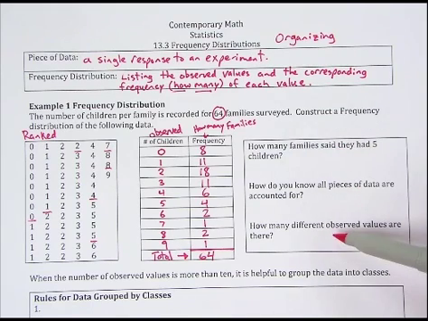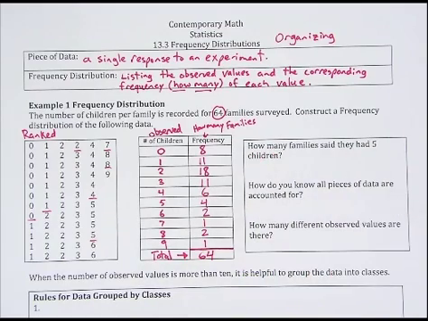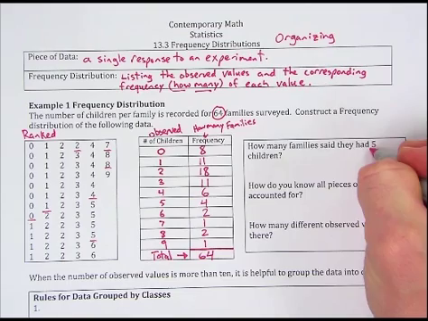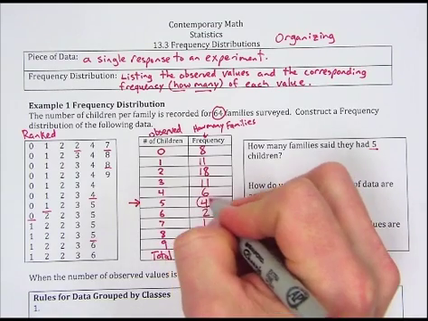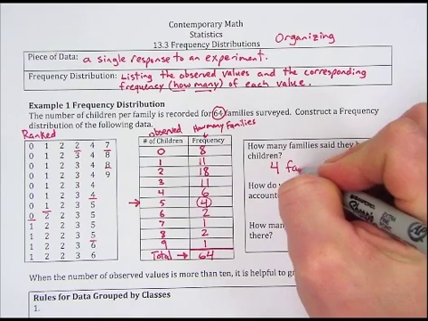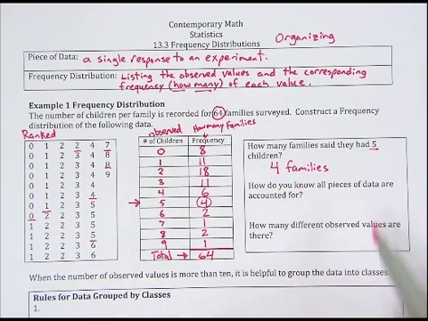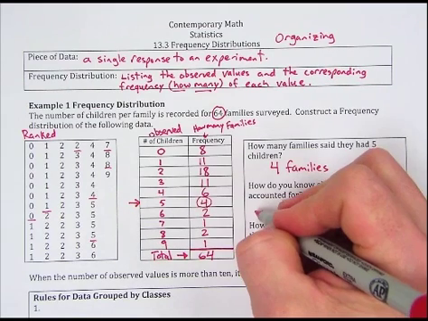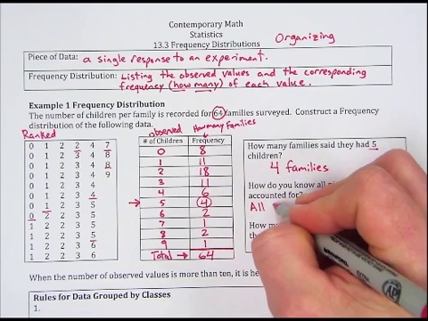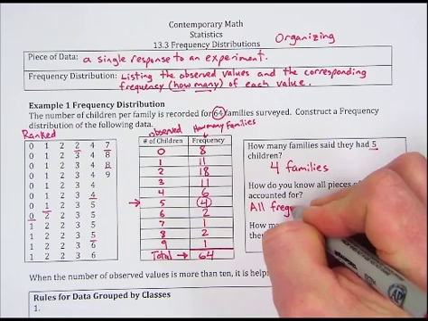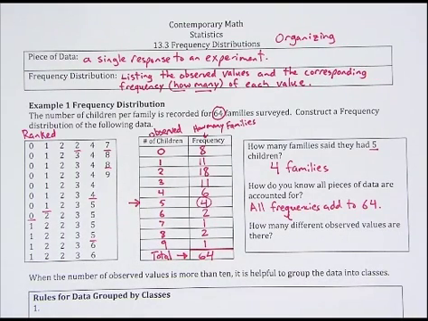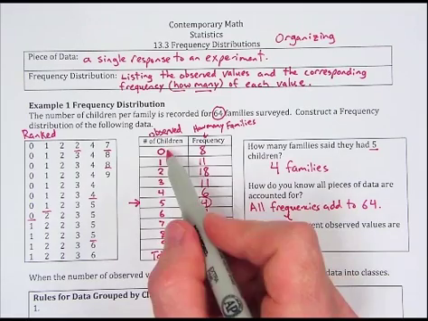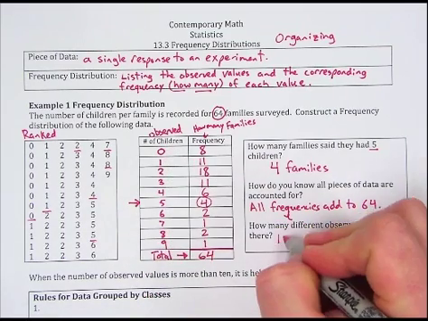So now answering these questions over here becomes easy by looking at our frequency distribution. It says how many families said they had 5 children. Okay, so here is the number of children, 5, and that would be a total of 4 families. How do you know all the pieces of data are accounted for? Well, all the frequencies add up to be 64. Now this question, how many different observed values are there? So looking at this, we actually had 10 different answers.